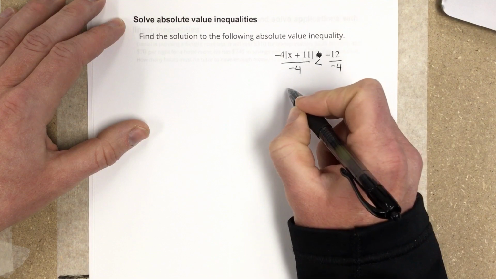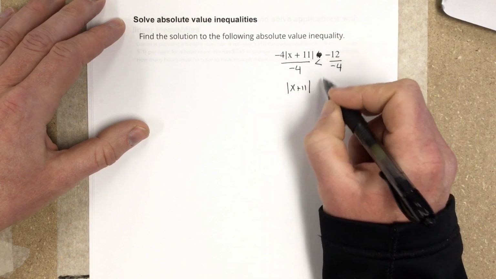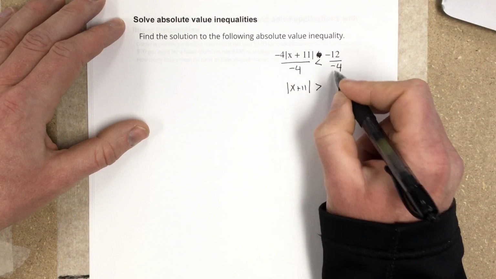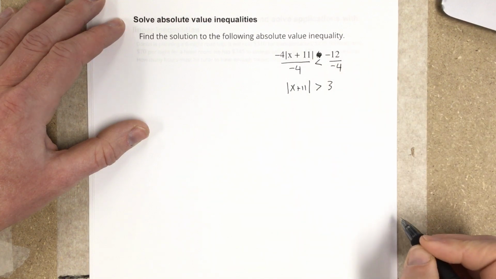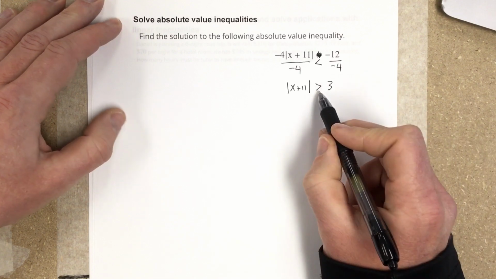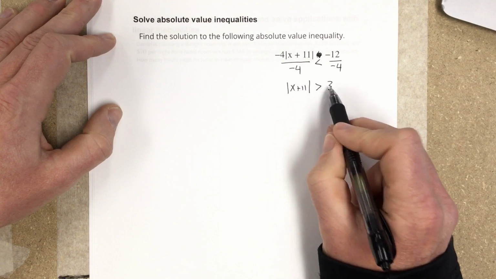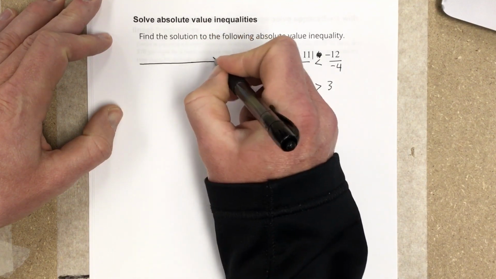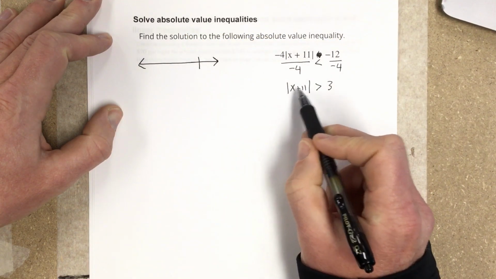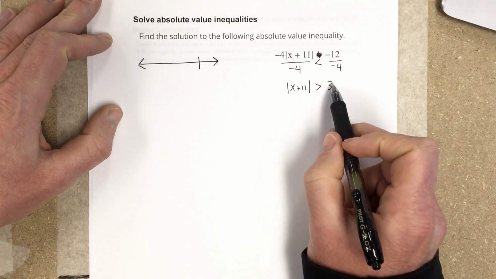When I do that, I end up with the absolute value of x plus 11 is, when I divide by negative, I flip the inequality sign, so greater than 3. Now, you'll notice that this sign was opposite of the other sign in the previous problem. So this is saying that the number that we get in here has to be more than 3 from 0. So if I draw that number line out here, I know that the absolute value of x plus 11 can either produce a 3 or a negative 3, right?